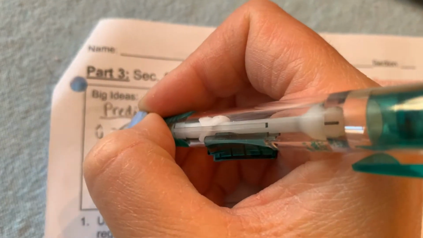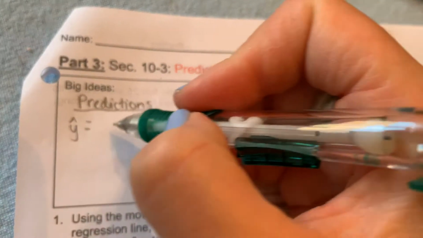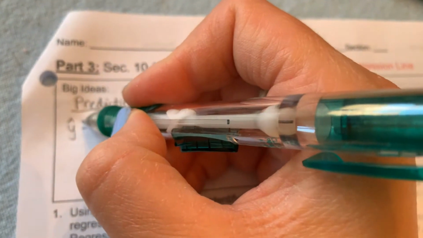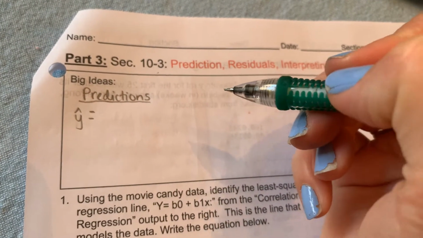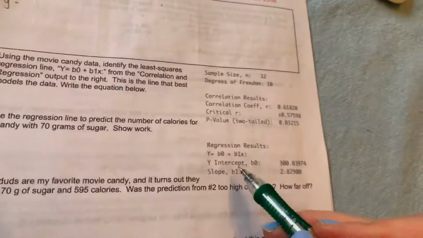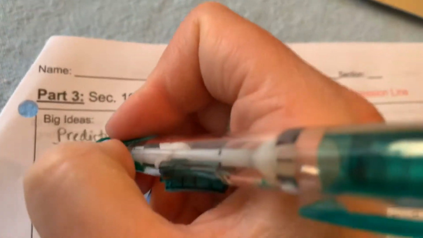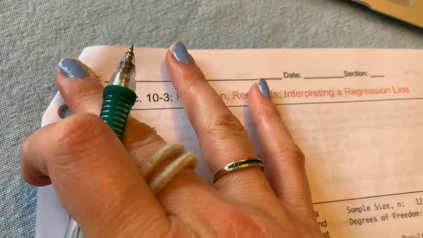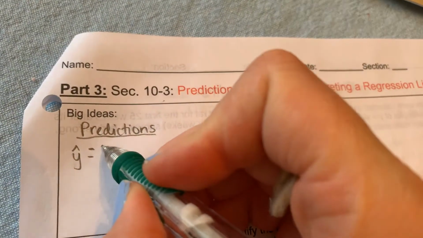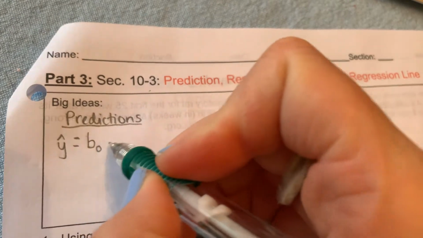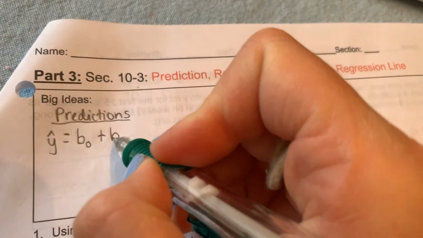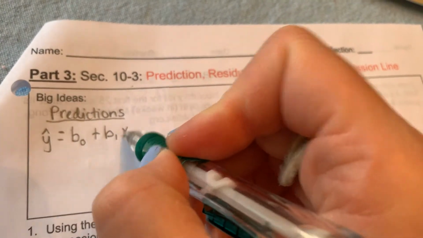Okay, so y hat is equal to, sometimes you'll see this as a plus bx, but since our equation down here in our output is given like this, this is how I'm going to write it. So it says b0, but really when you see it in the textbook or in a scientific paper, it's b naught plus b1 times x.